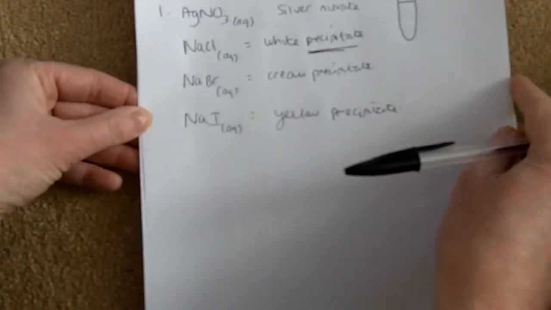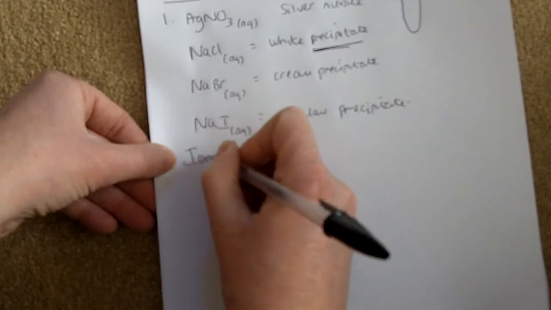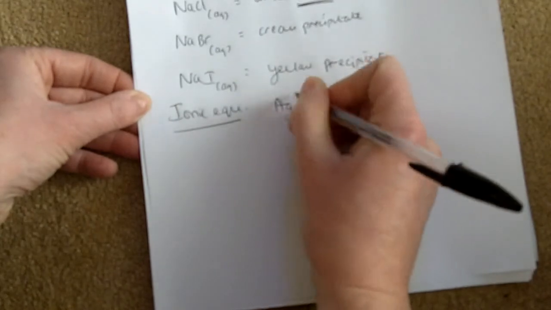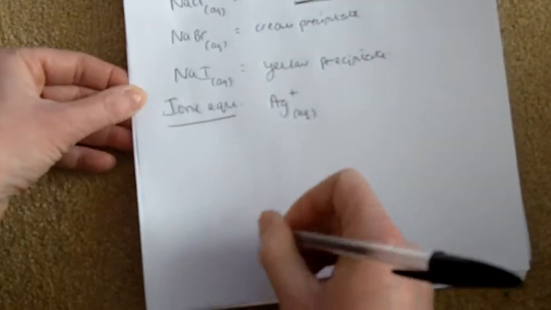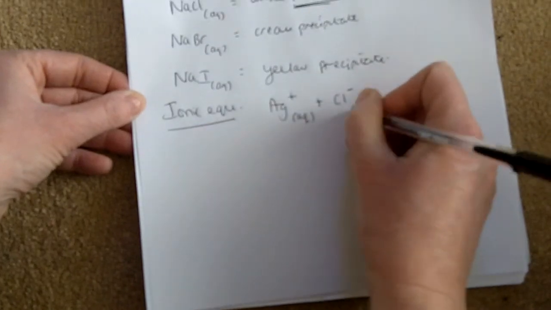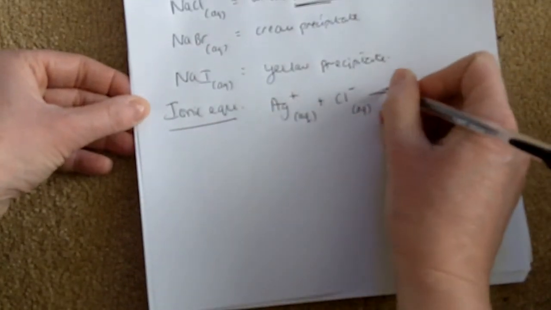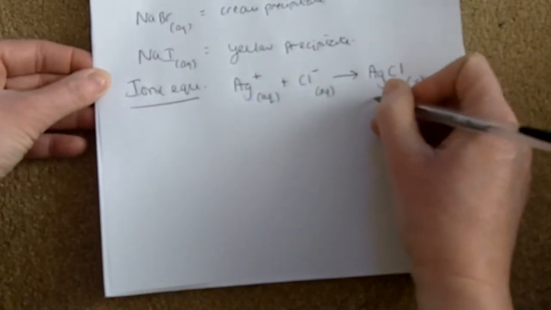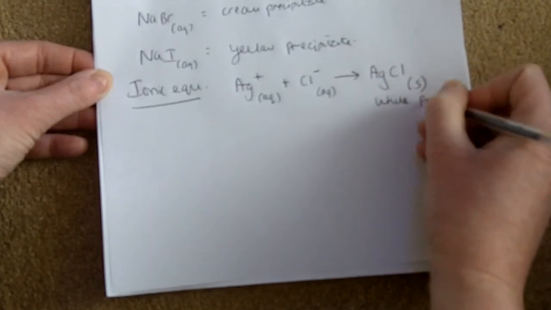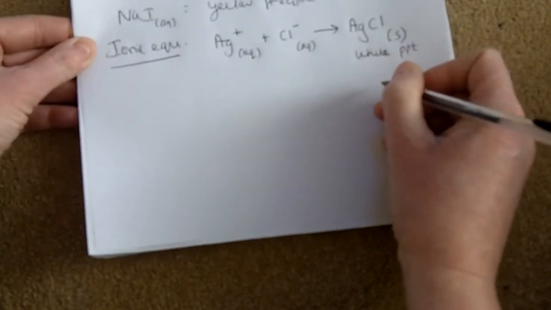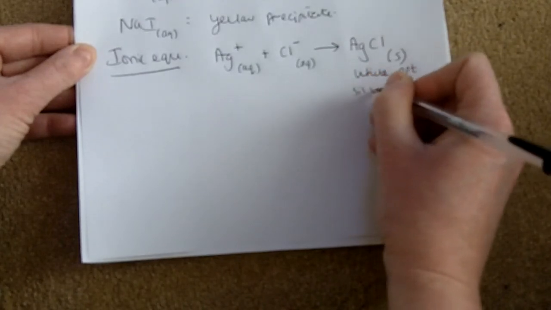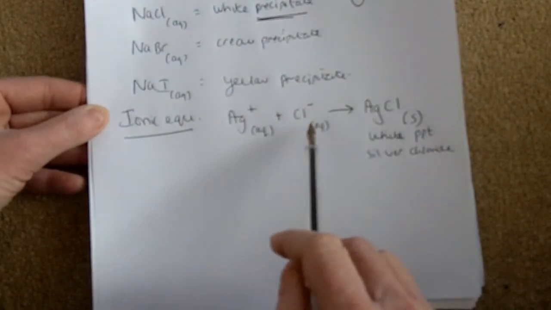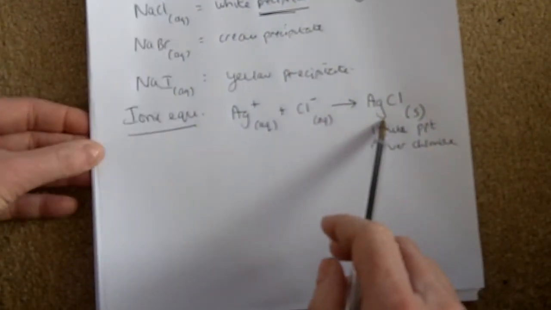And the ionic equation for the reaction that is happening is that you have the silver ions, aqueous, reacting with the chloride ions, aqueous, and that is making a precipitate, state symbol solid, a white precipitate of silver chloride. So if it was bromide, it would be silver bromide. If it's iodide, it'd be silver iodide.